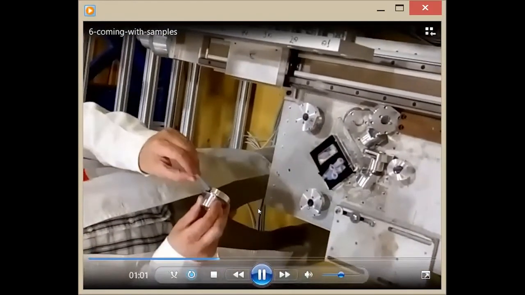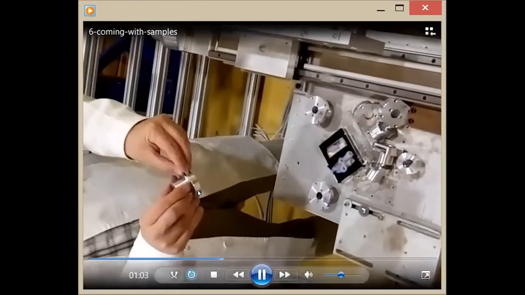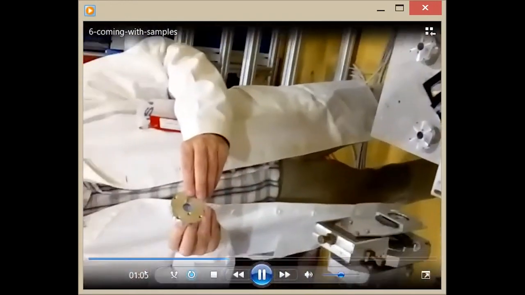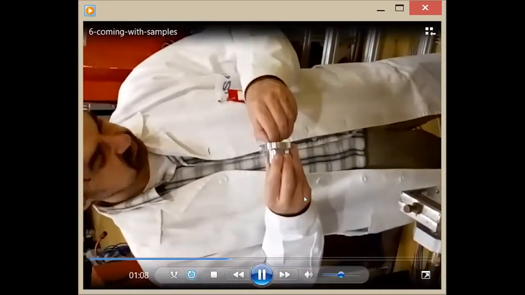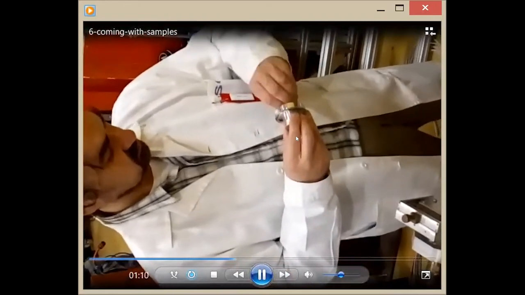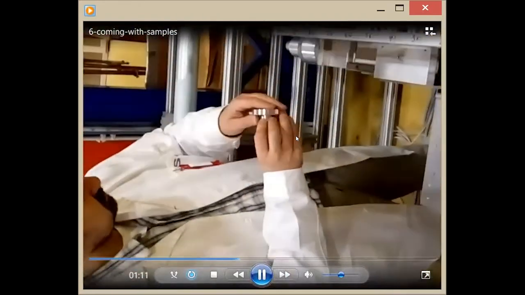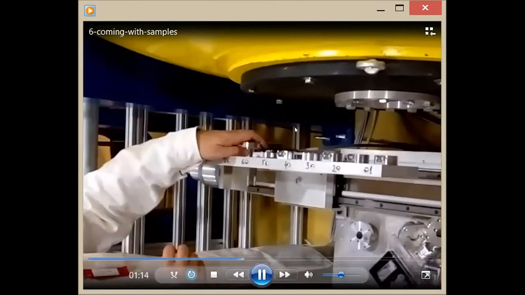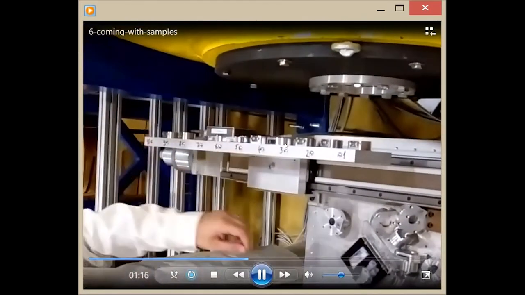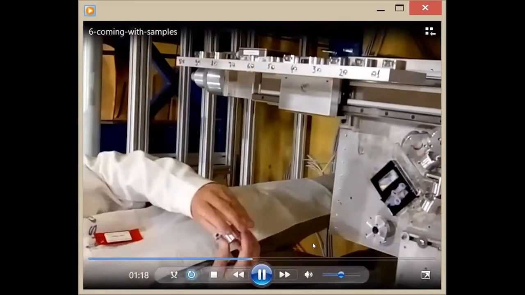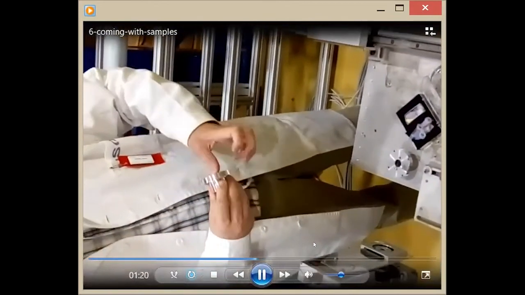So these are the quartz cells. They are made of quartz glass, and they are usually 1 centimeter in width. That's why we need to use such a focusing or beam collimation which fits this size. So 8 or 7 millimeters is the usual beam size for these cells.